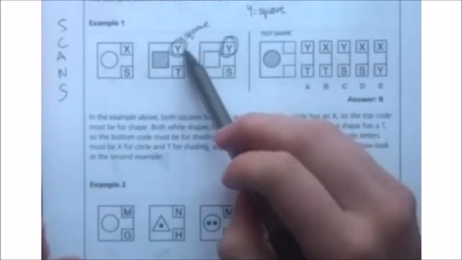Because the Y is at the top and it corresponds to the shape, we expect the X to also correspond to the shape. So an X equals a circle. Now this might be enough; we might have already got our answer. We move to the test shape, which is a circle, so we expect it to be an X, but no, we need to work out the bottom letter.